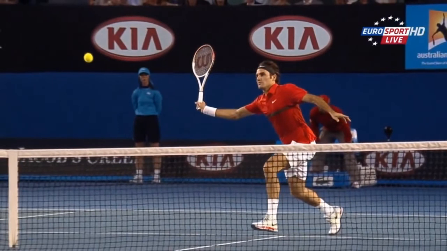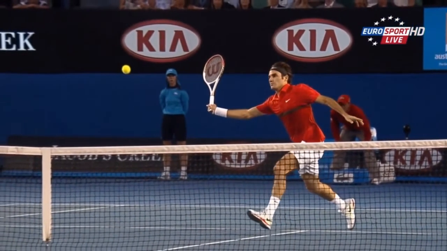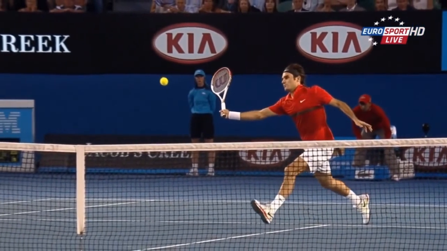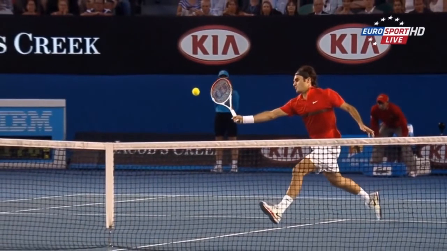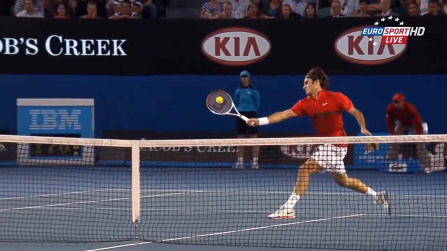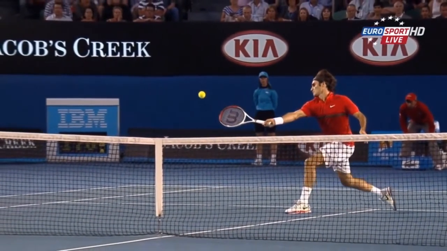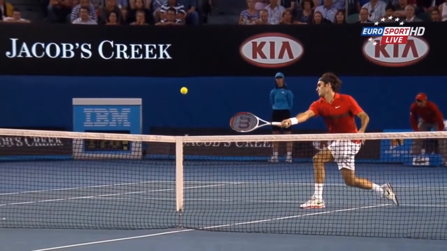The last shot is the volley, and more often than not, this shot is used to put away the point. In a traditional volley, a player will step into the ball with their racket in front, and the force caused by the swing of the racket will be transferred to the ball.